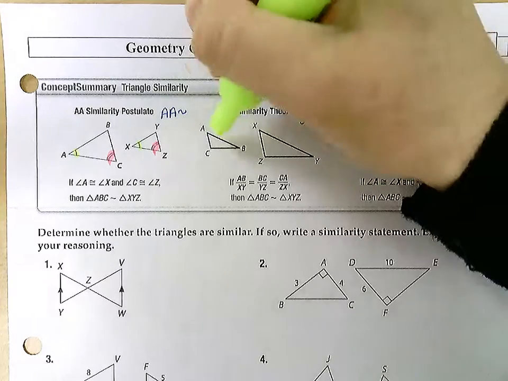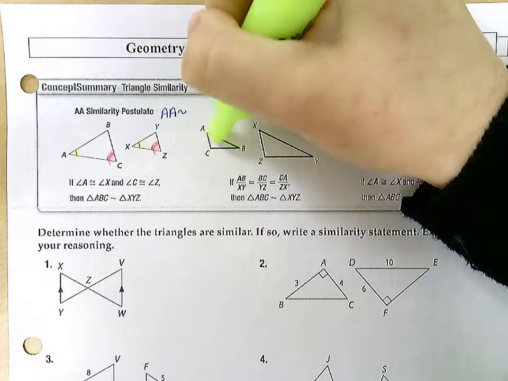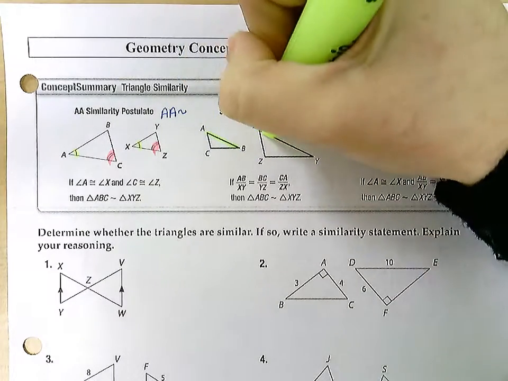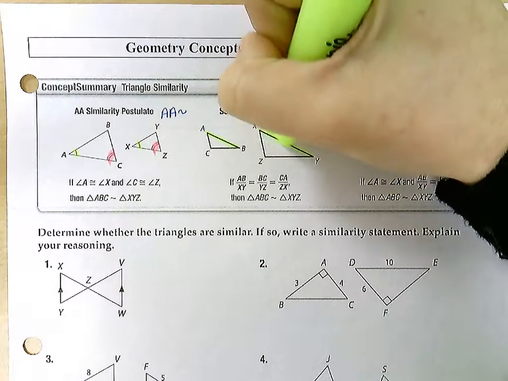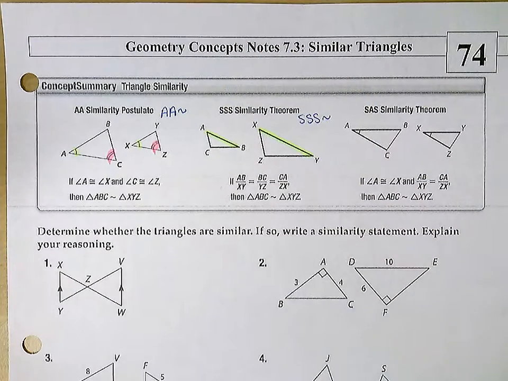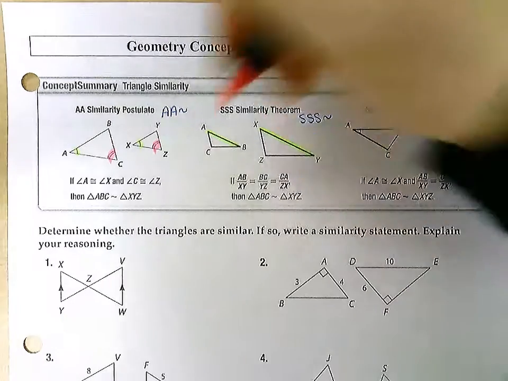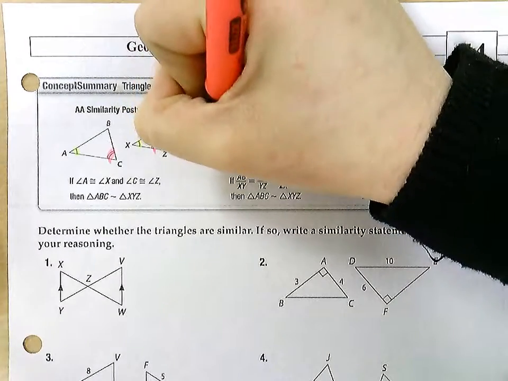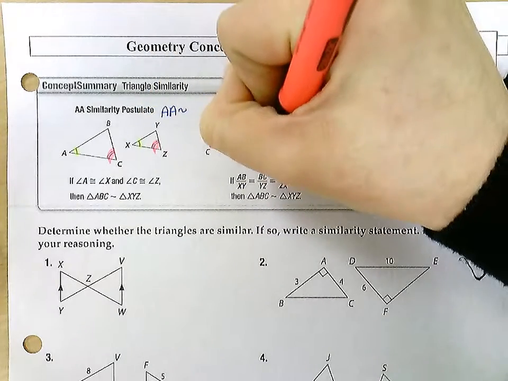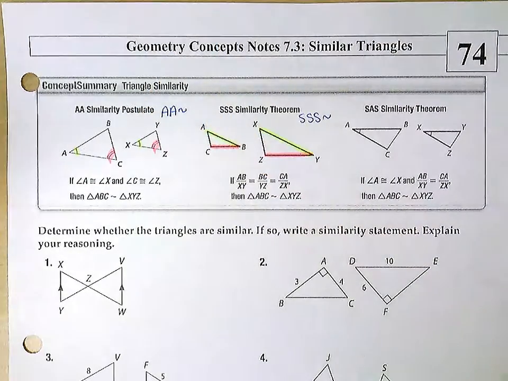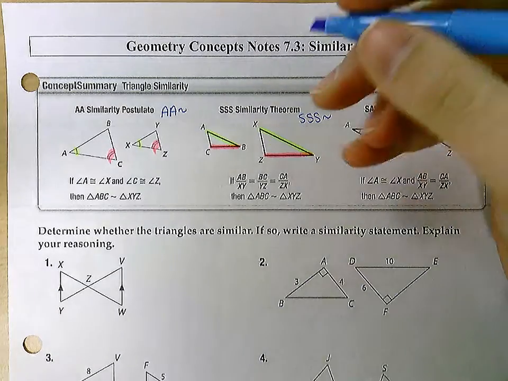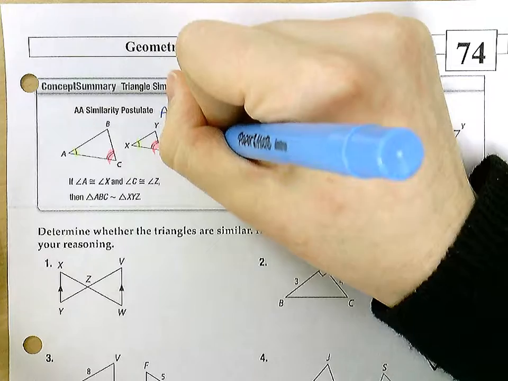So AB to XY, those two corresponding sides there would have to be proportional to BC and ZY and AC and ZX.